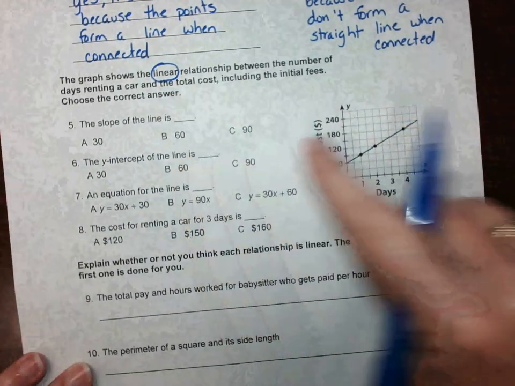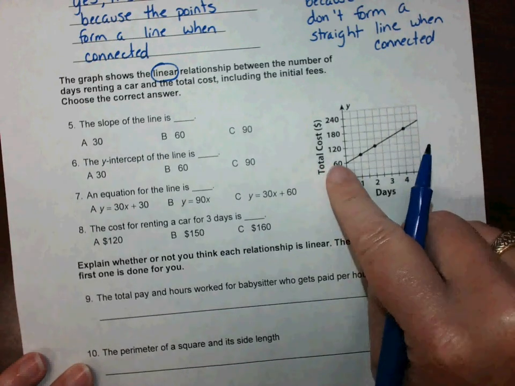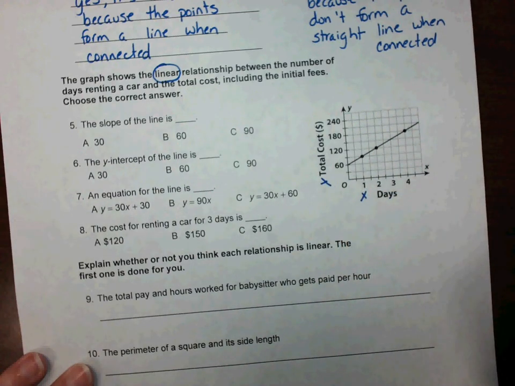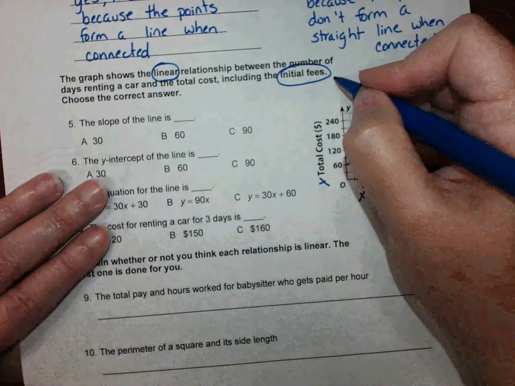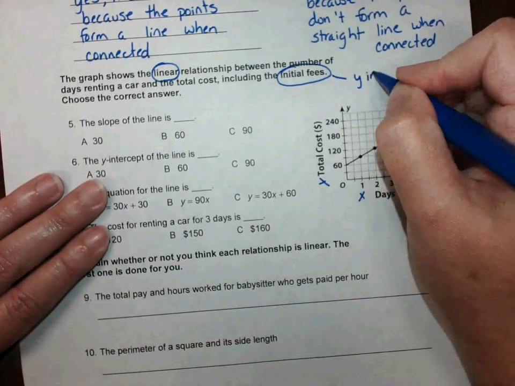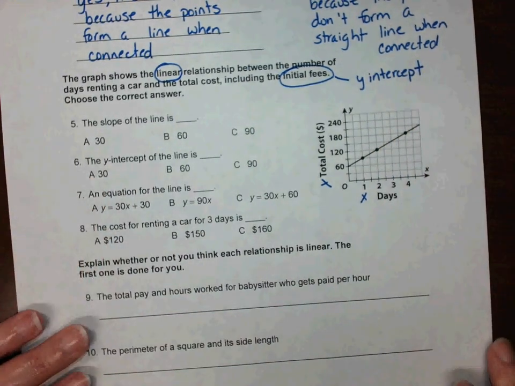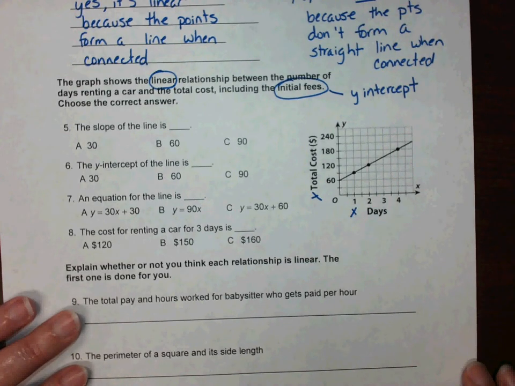Between the number of days, which is my x, and the total cost, this is my y, including the initial fees. The initial fees is going to be your y-intercept. Okay, so choose the correct answer. Number 5 says the slope of the line is.